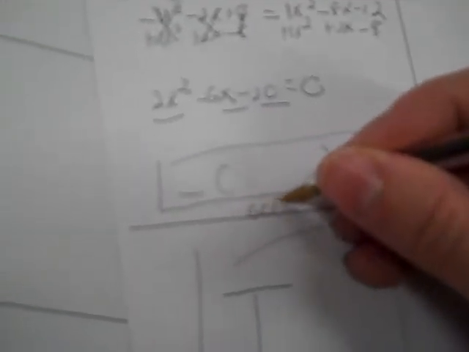Okay, greatest common factor. 2, 6, and 20, I'll divide by 2. Just 2 though, not 2x. So I factor out a 2. And this is 1, so I'm just going to write it as x to the second. You can put a 1 if you want. Minus 3x minus 10. So the trinomial I factor is now here.